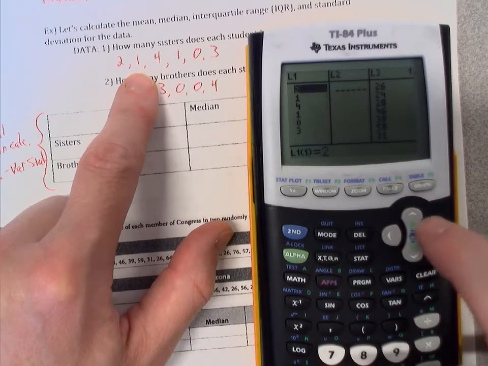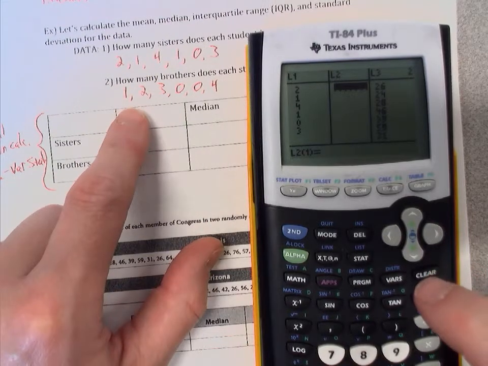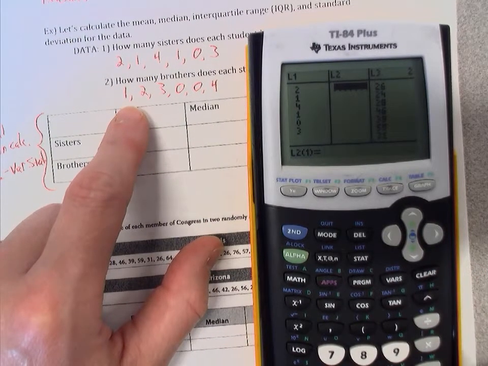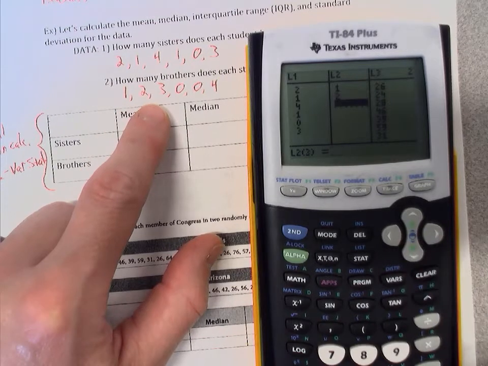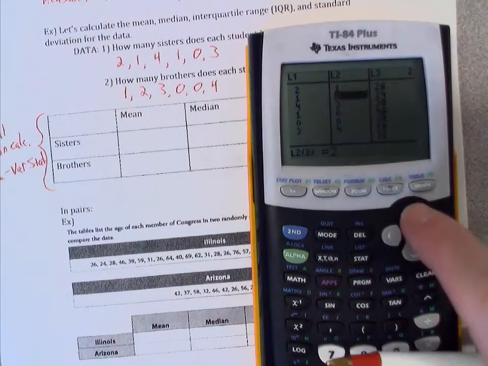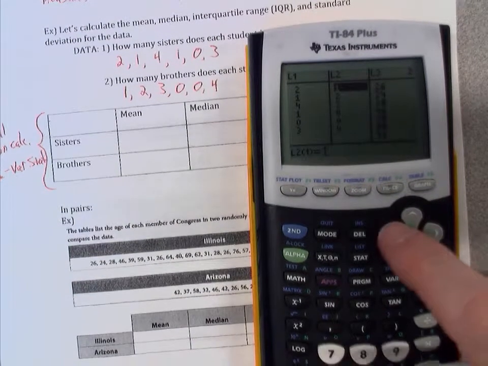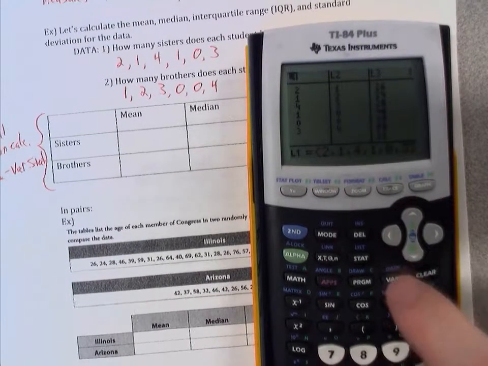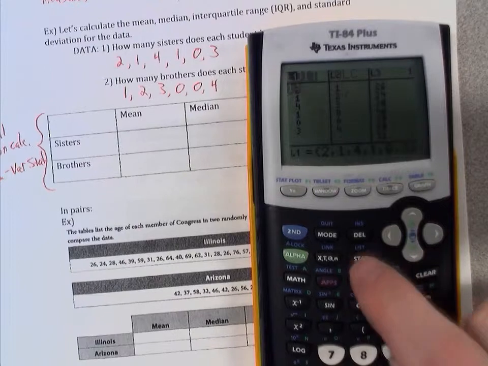And then I'm going to go over to L2. I'm going to do the same thing for the number of brothers that each student has. 1 brother, drop down 2, hit the down arrow. 3, hit the down arrow. 0, 0, and 4. So now I have all the data points that I need. So now what I can do is I can go back and I can hit stat.